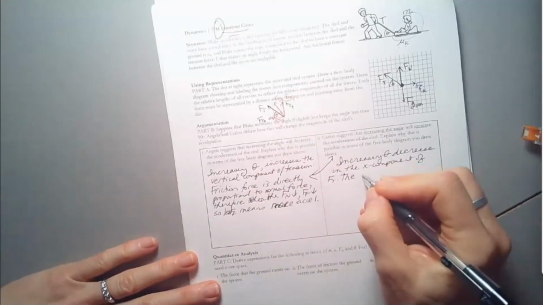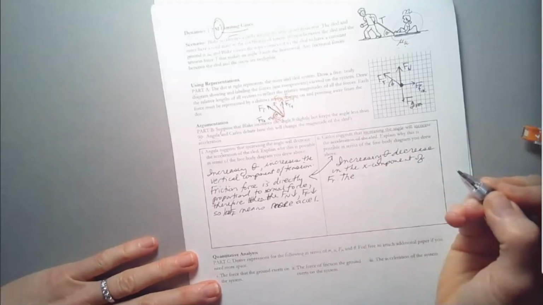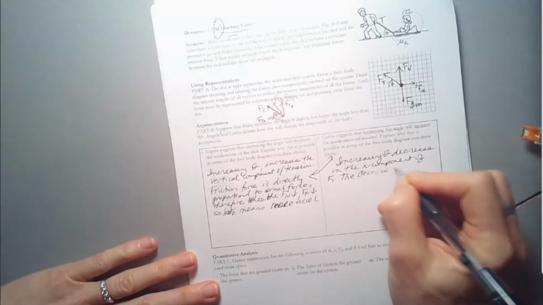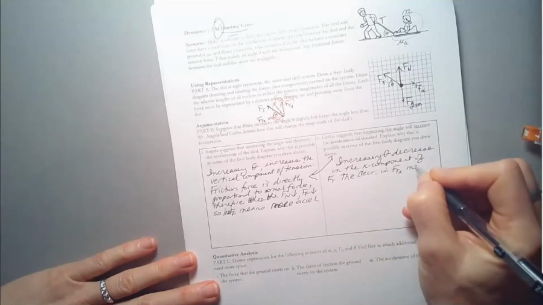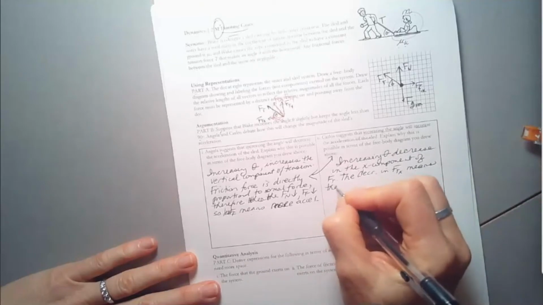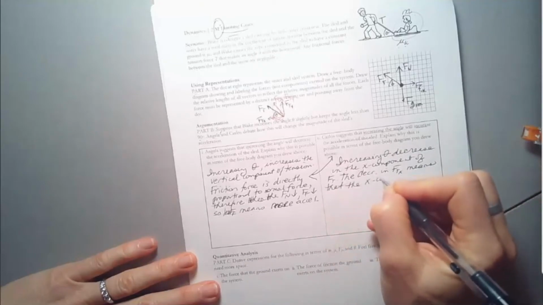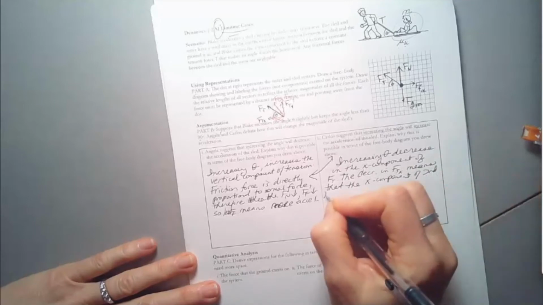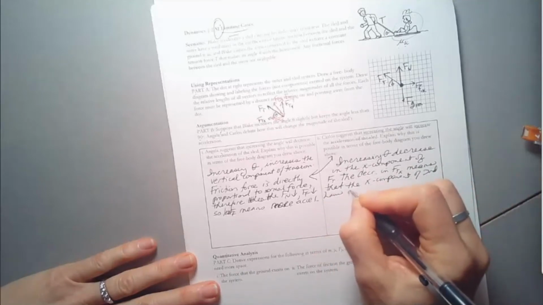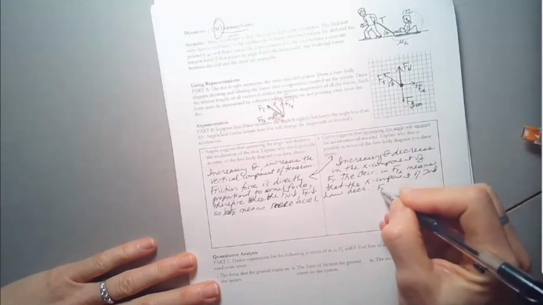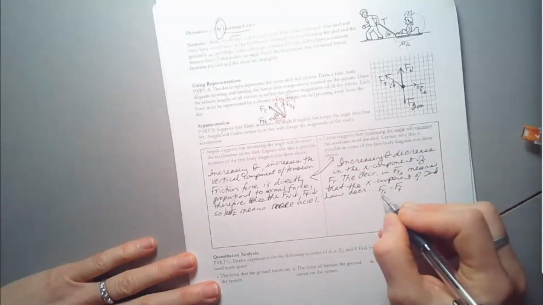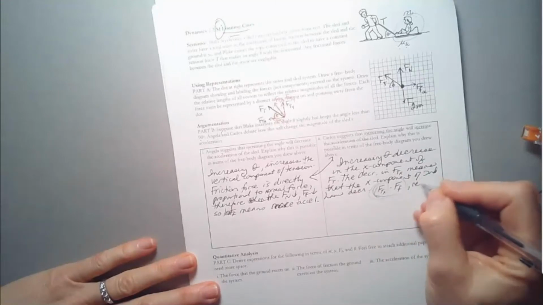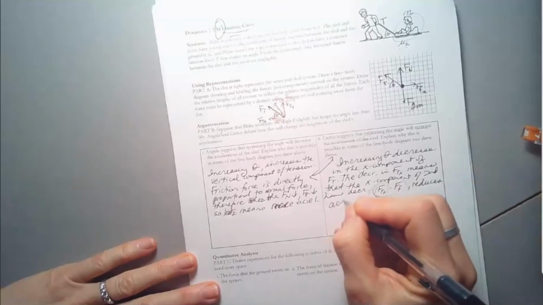The decrease in the ftx means that the x component of Newton's second law decreases, right? Because it's going to be ftx minus ff. So if this gets smaller, then this total is going to get smaller as well, which reduces acceleration.